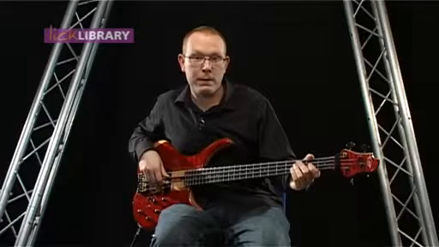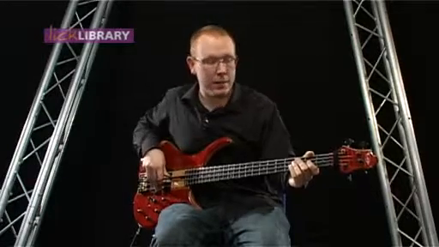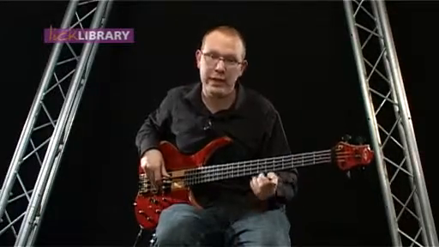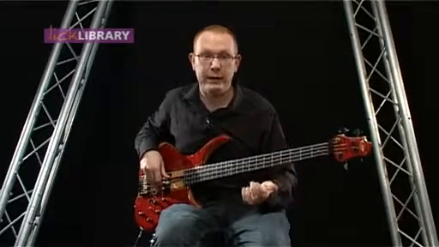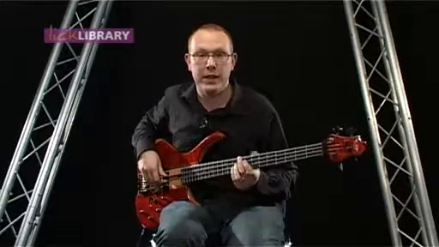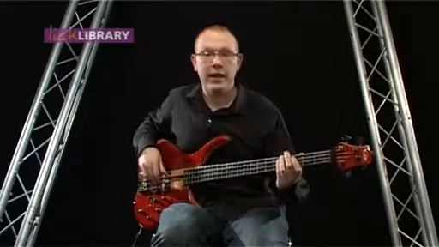Okay, we're going to look now at the third exercise. This is going to make use of the C natural minor scale. Okay, it's going to be related to the major key of E flat. So we're going to have E flats, B flats and A flats, as well as the natural notes. Okay, here we go.